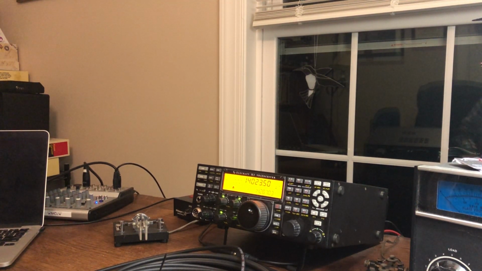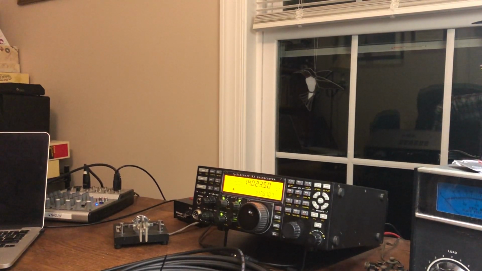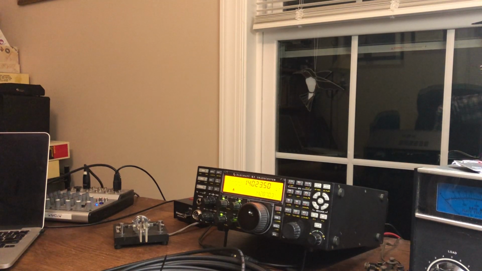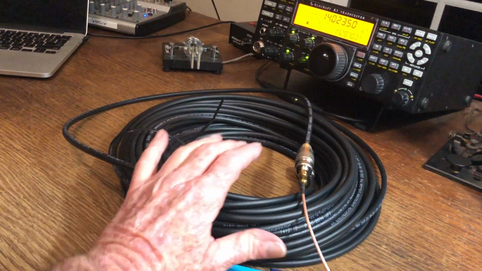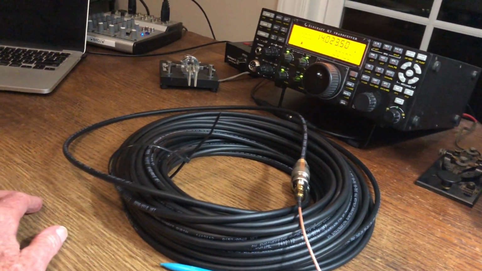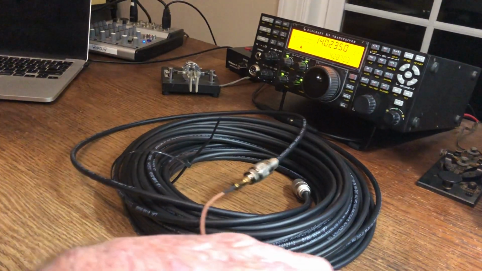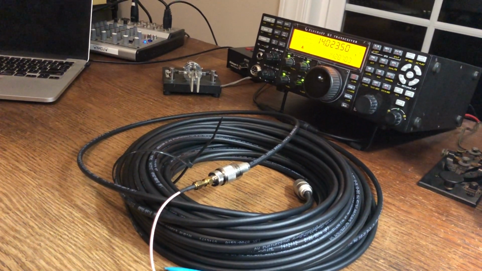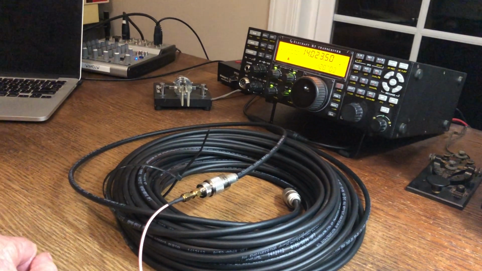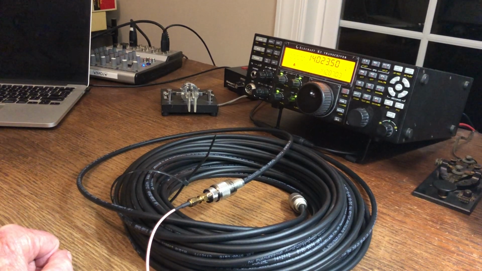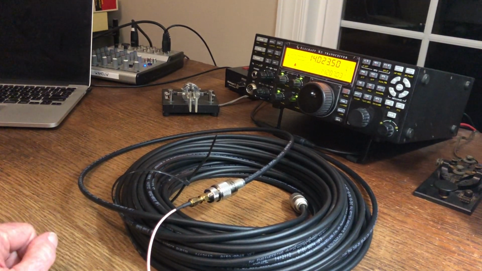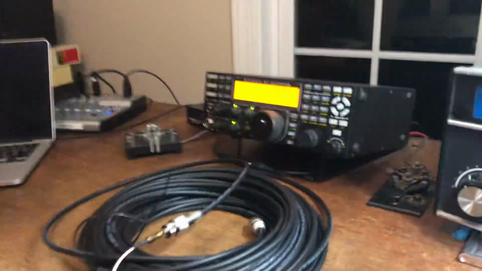Okay, I'm going to try to make a correlation between the Smith chart and velocity factor of coax. What I've got here is 99 feet of RG8X coax. Now the RG8X coax has an advertised velocity factor of 0.78. And I've got 99 feet of it.